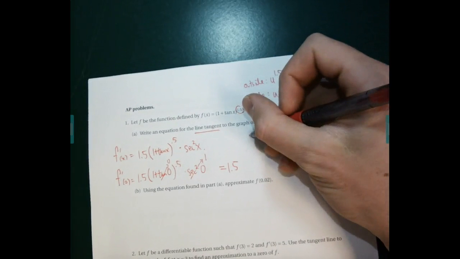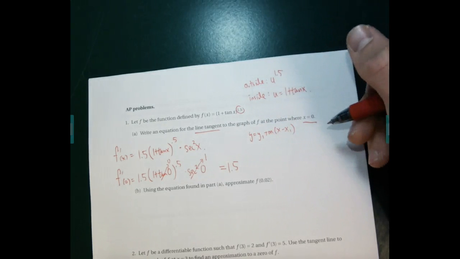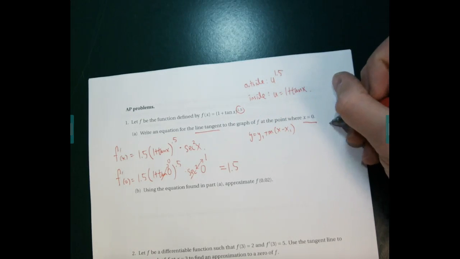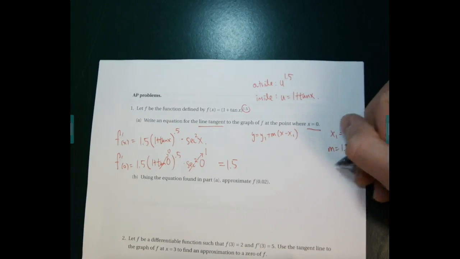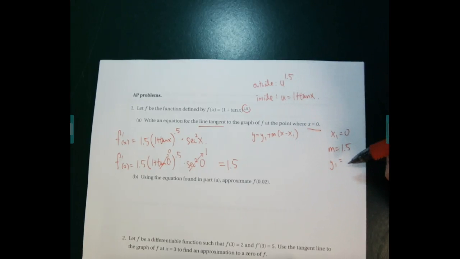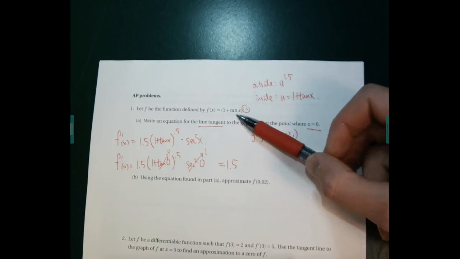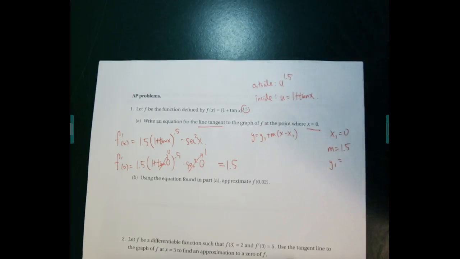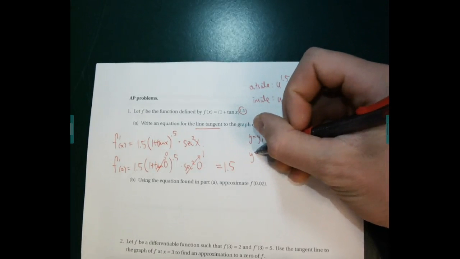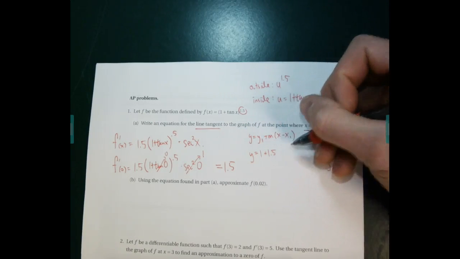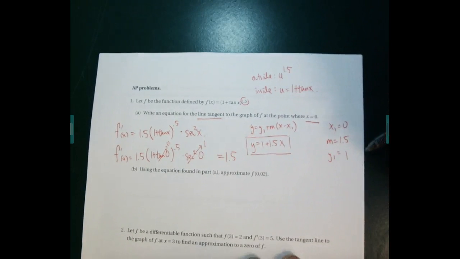So for the tangent line, I will use y is equal to y1 plus m times (x minus x1). x1 should be equal to 0. That's a special point you're given. m we just calculated as 1.5. And y1 should be what I get when I plug 0 into the original function. When I plug 0 in here, I'll just have (1 plus 0) to the power 1.5, which is just 1. So that means your tangent line will be y is equal to 1 plus 1.5 times (x minus 0). So there is the equation of the tangent line at x equals 0.